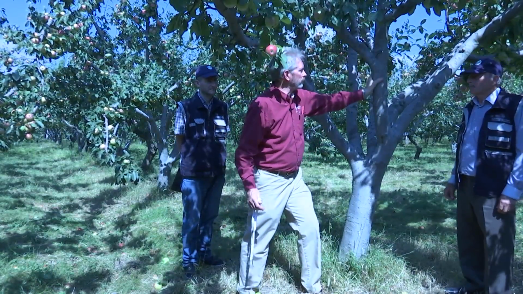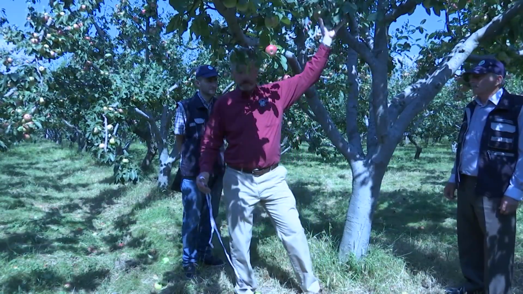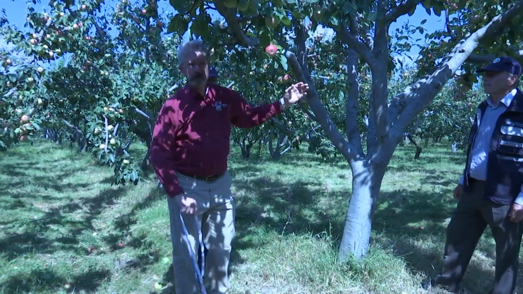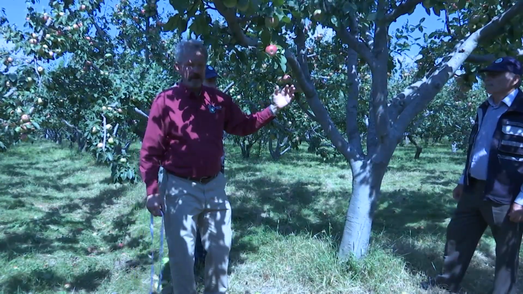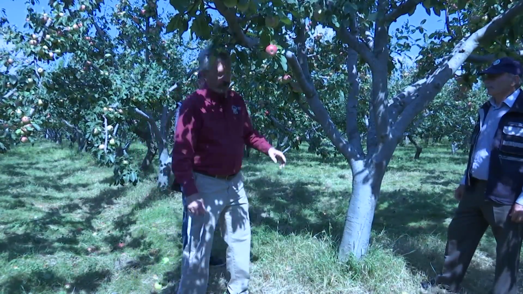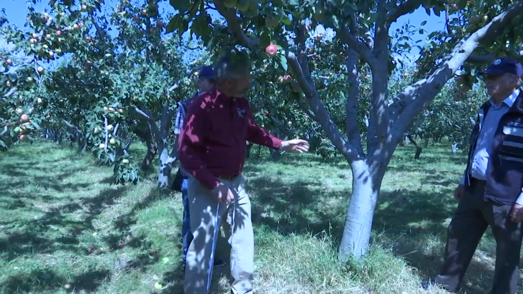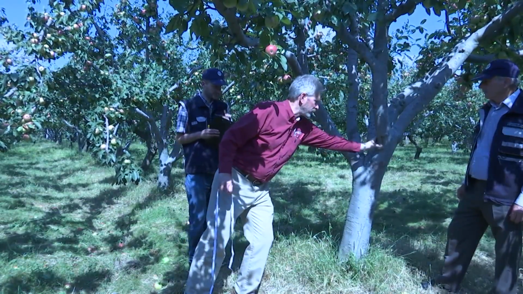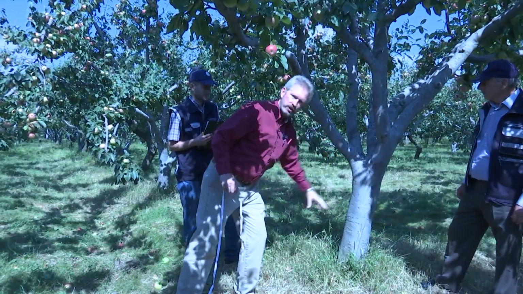The larger the limb, the larger the canopy. So what we're going to end up doing is what we call a random path selection using a random number table and measuring the size of the various limbs at different divisions.